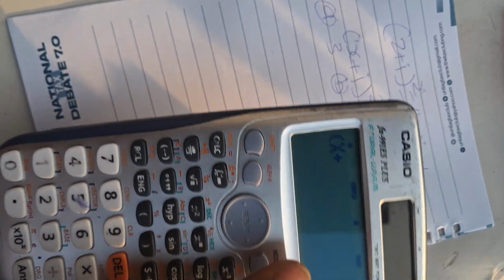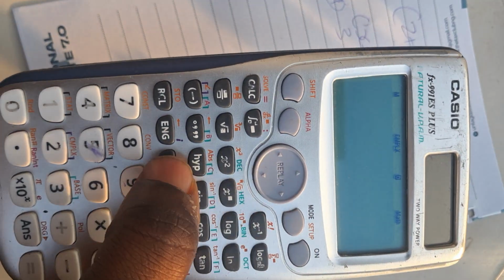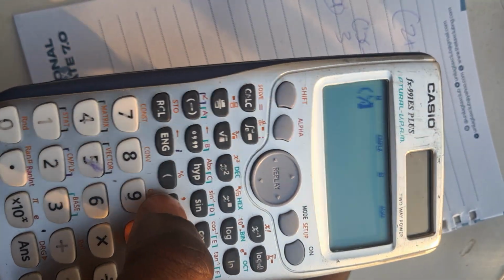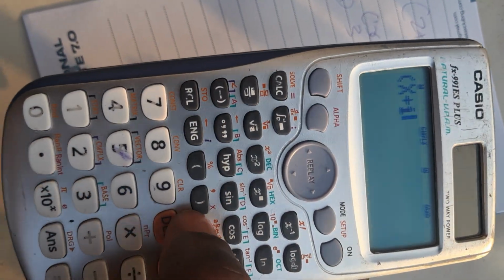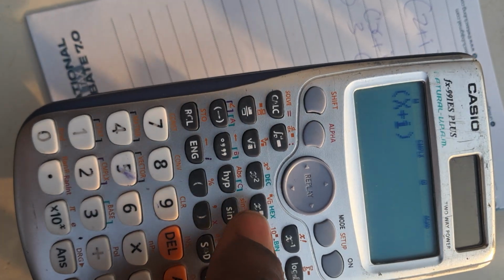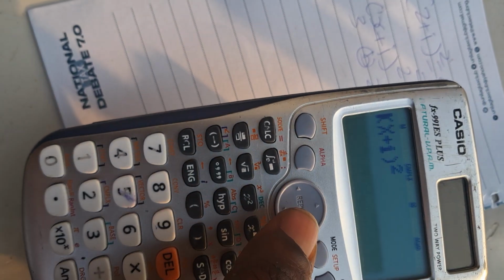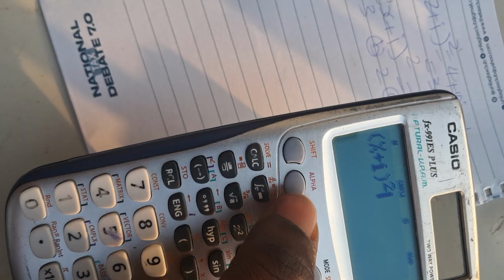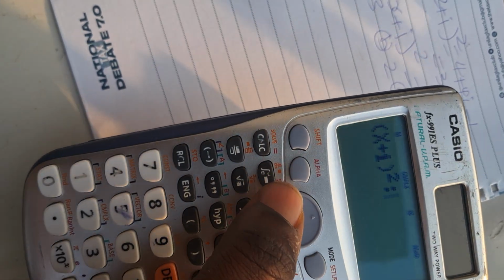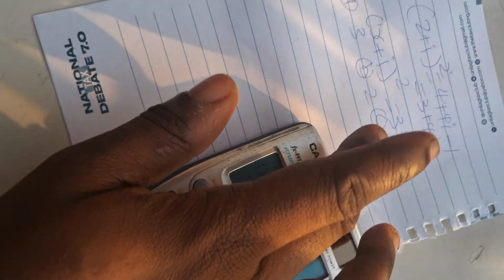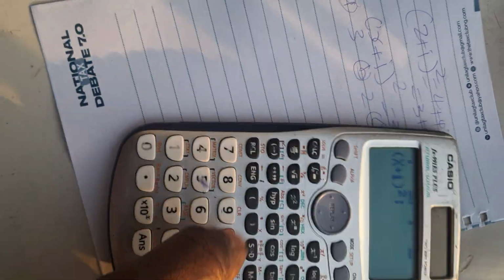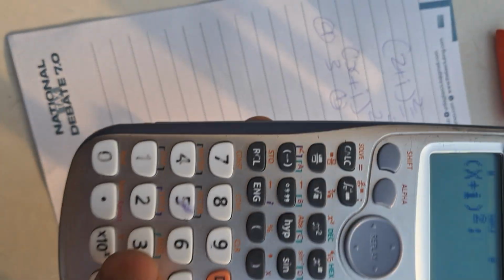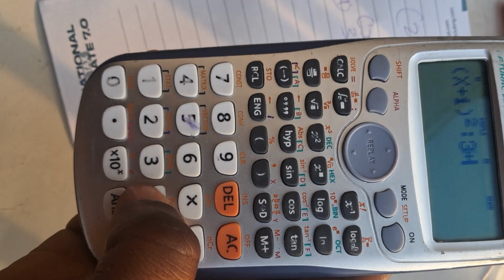Then plus i, in complex mode. Alpha and x, then plus i. Then close bracket, all squared. Then put this colon that I usually mention. That colon just means equals to. Just put it. Then you put 3 plus 4i.